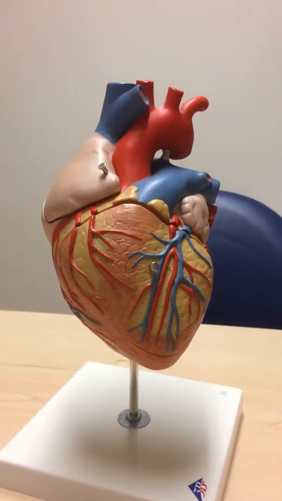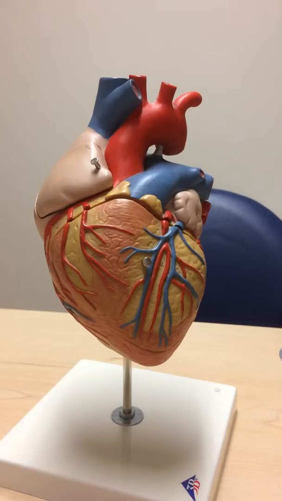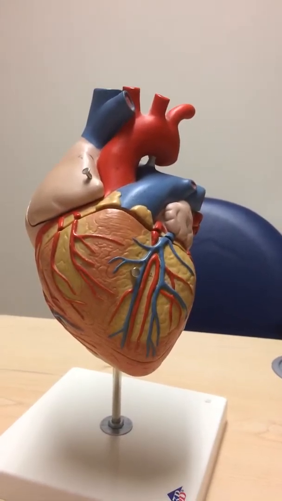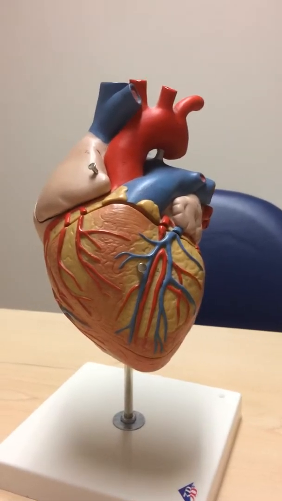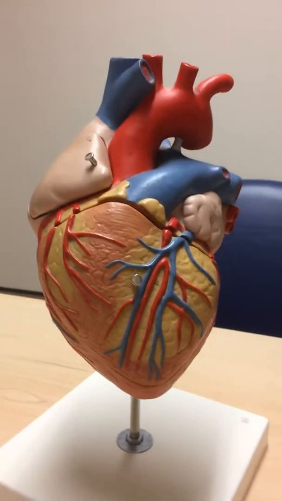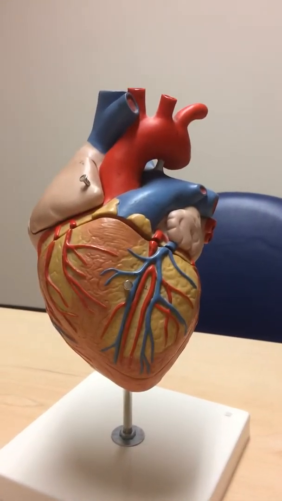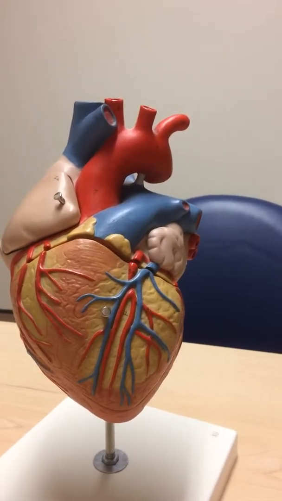This short video is just to help those that saw my Facebook Live on heart failure and couldn't see the heart which I was showing because of the poor internet connection. This is the larger model that I was showing with the arteries down the front of the heart in blue veins and red arteries carrying the oxygenated blood.